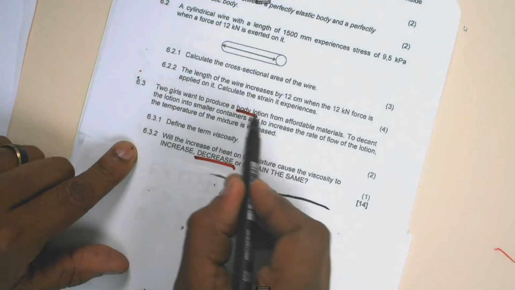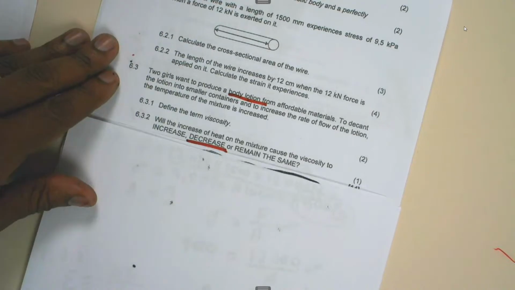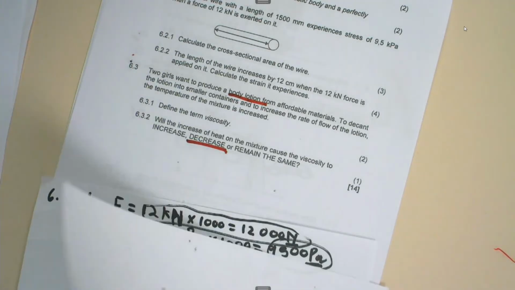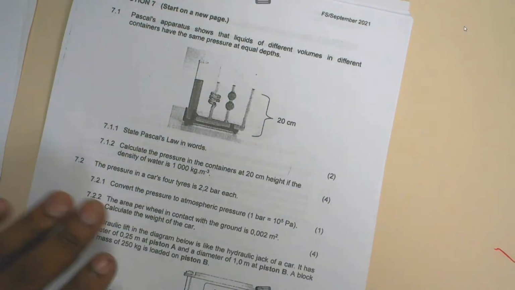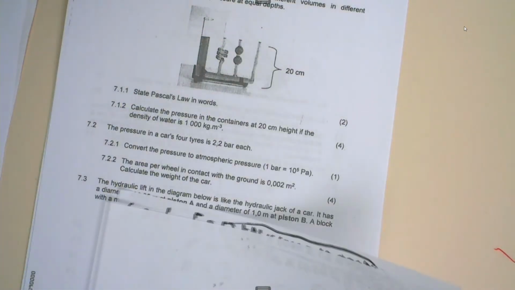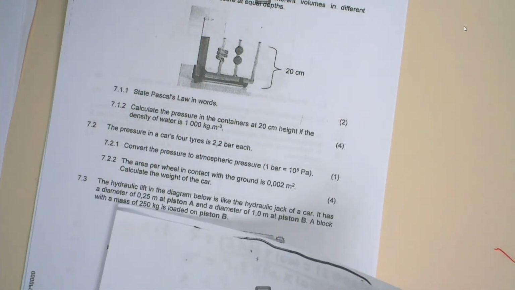So the correct answer here is a decrease, because they are saying two girls want to produce a body lotion from affordable materials. They decant the lotion into smaller containers and increase the rate of flow. The temperature increased. So that is what they are asking us there. So that is basically it with elasticity.